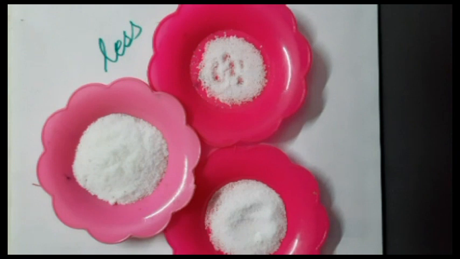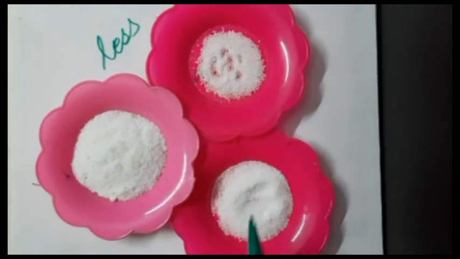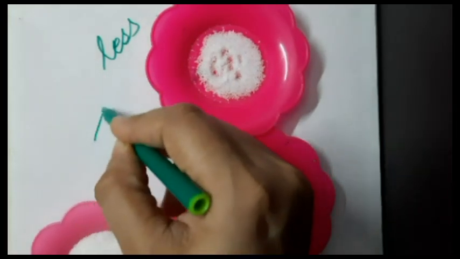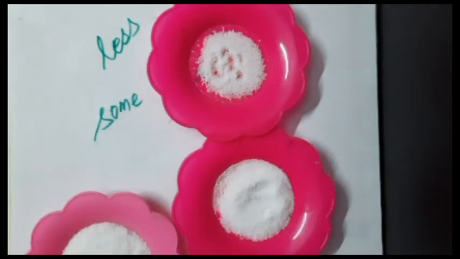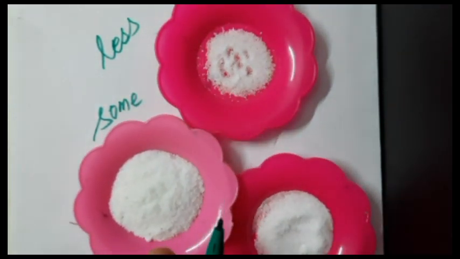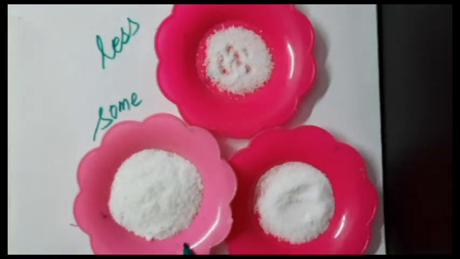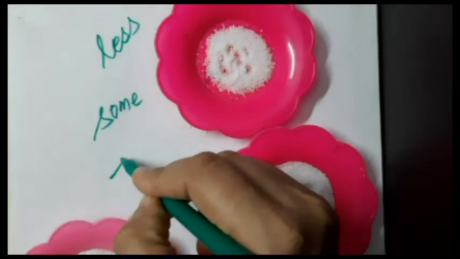What about this plate? Yes, this one. We can say that there is some salt in this plate. Okay? We can use the word some. And what about this plate? We can say that there is enough salt in this plate. If we compare the 3 plates, this plate has enough salt.